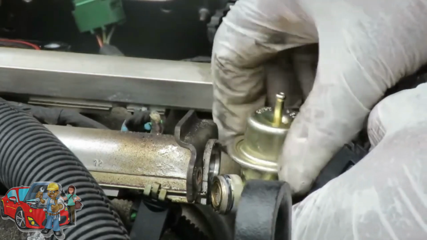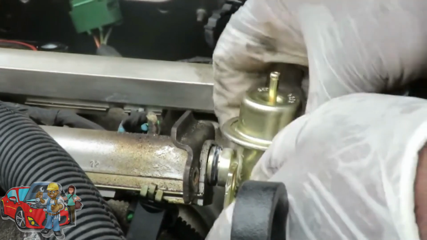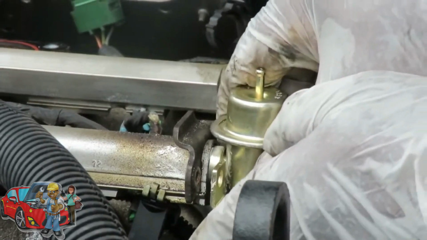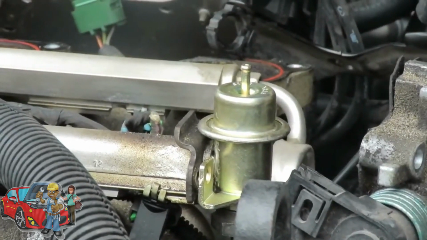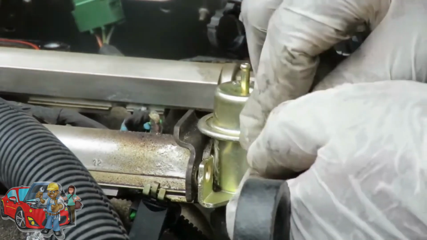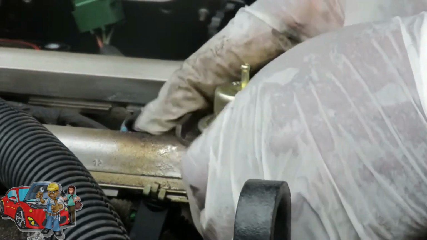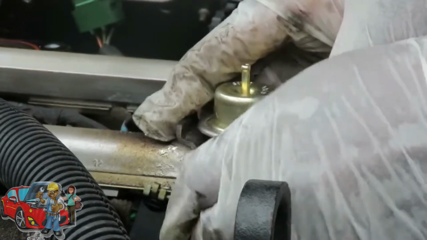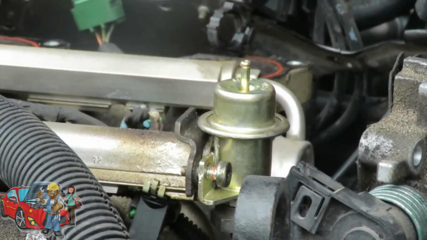Okay, now you turn it and slowly put that right in there, just like that. Don't tighten up that bottom one yet. Let's get this bolt back into the new one. Let's tighten that up.